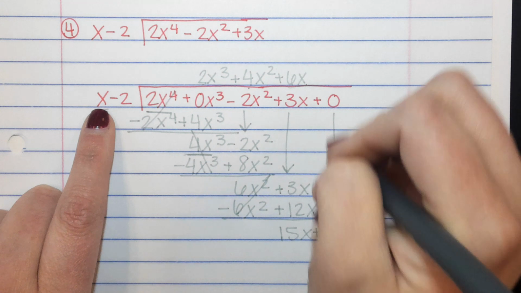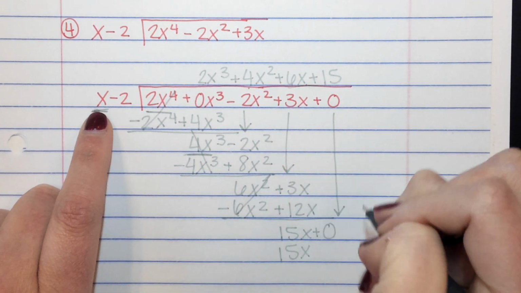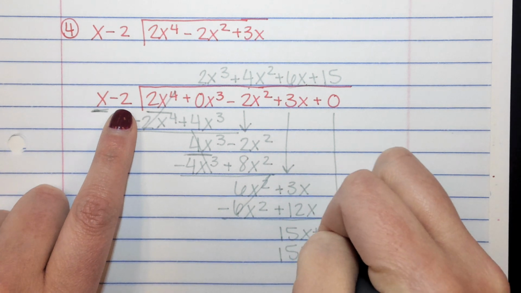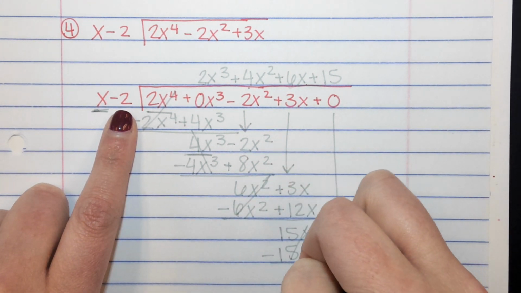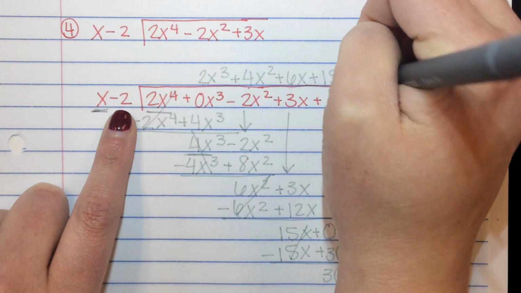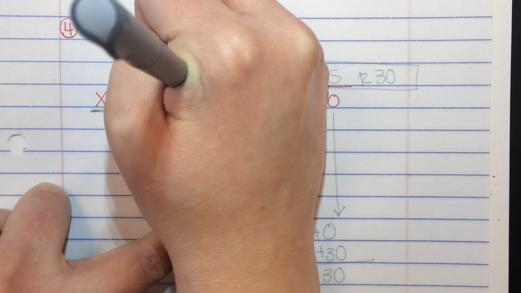All right, to get an x to 15x, we need a 15. So 15 times x is 15x. 15 times negative 2 is negative 30. Change those signs, and we get a remainder of 30. So there is your answer.